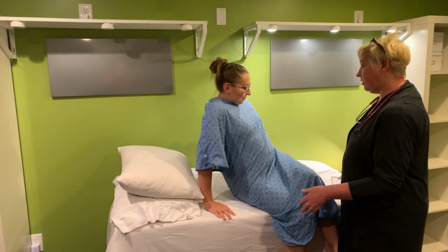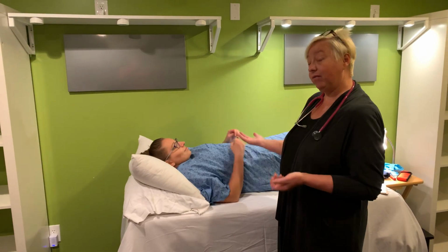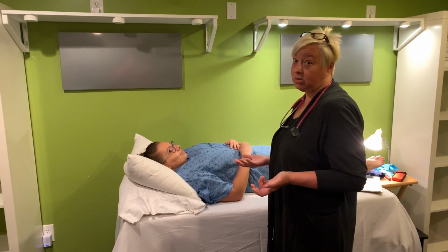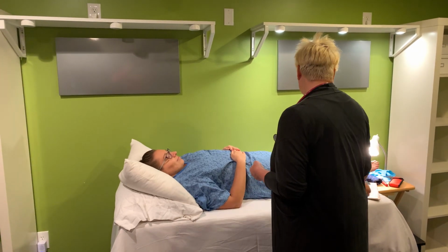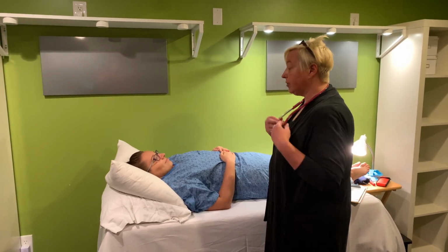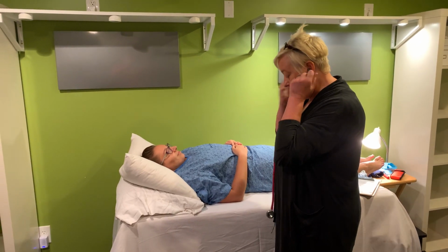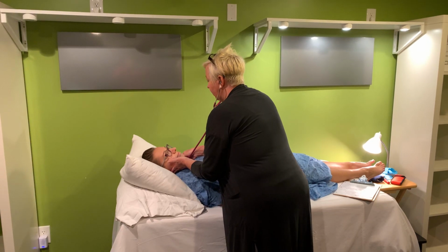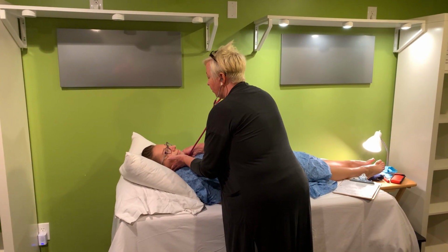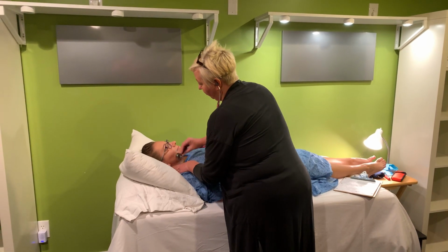And then when I do the assessment, I will always be on her right side. There are times where I might have her lay over to the left, especially when I'm auscultating, if I can't hear her heartbeat there. So, all right, first I'm going to auscultate her carotid artery, okay? And I'm just going to listen for any bruit, which is a swishing sound or any vibration.